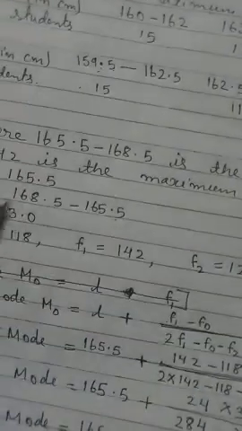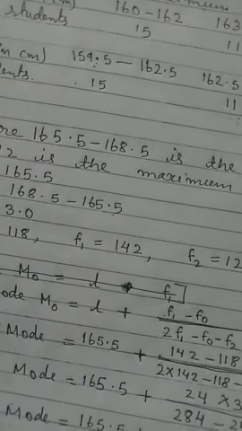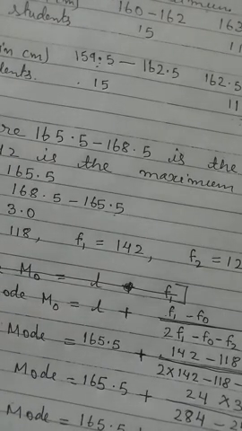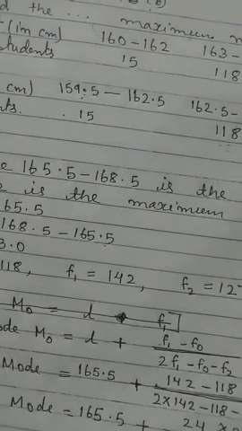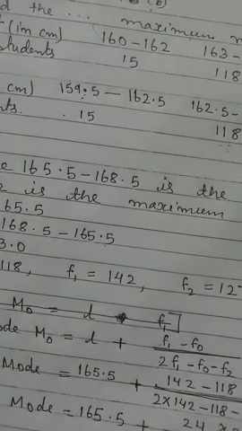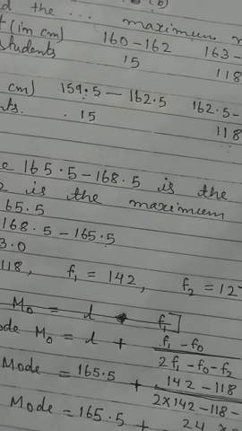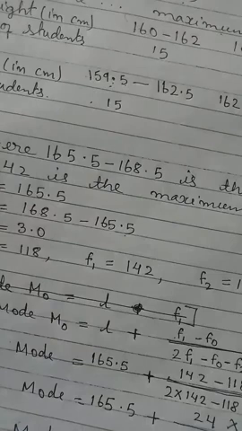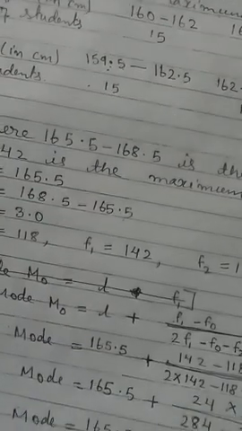After that, you can use the formula for finding the mode. If the class intervals are continuous, use the formula directly. But if they are not continuous, first you have to convert them to continuous, then only you calculate. The frequency remains the same, but the class intervals change a little bit.